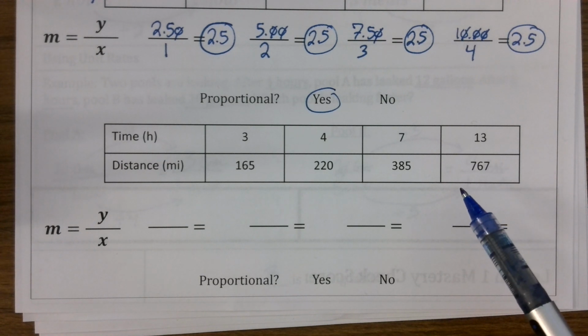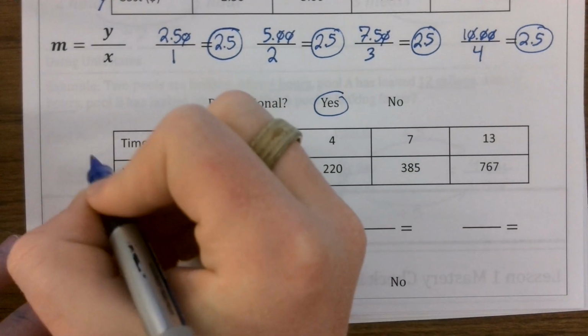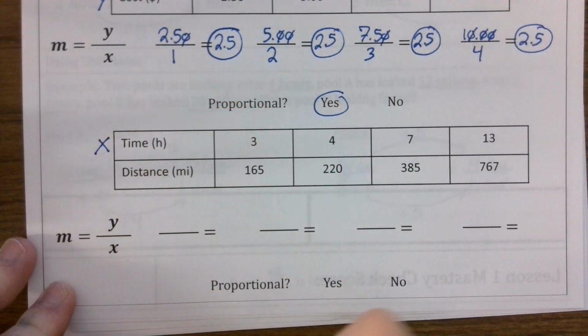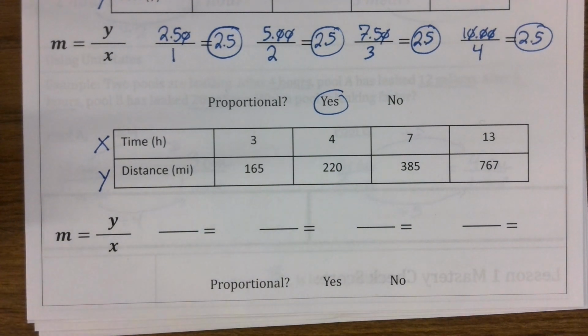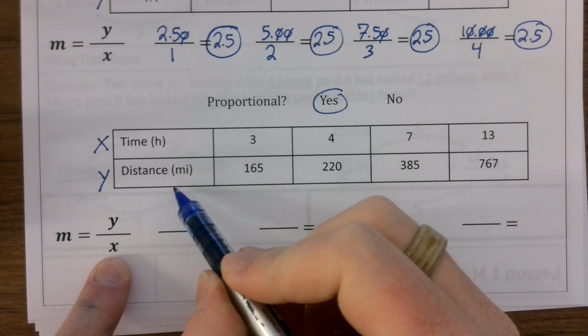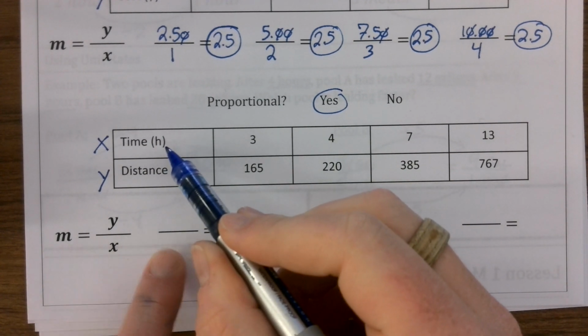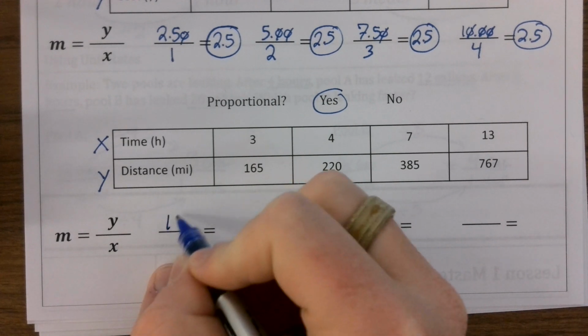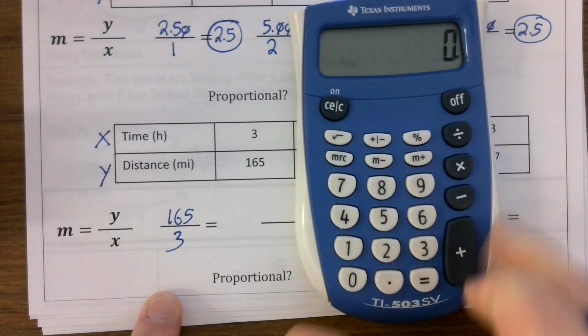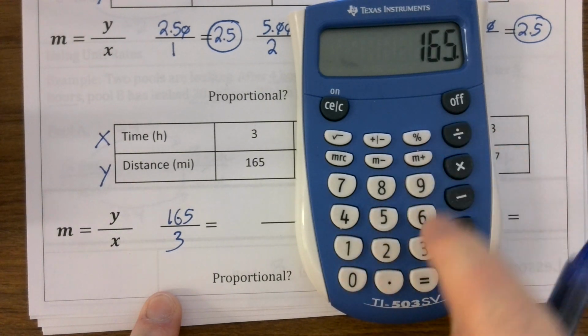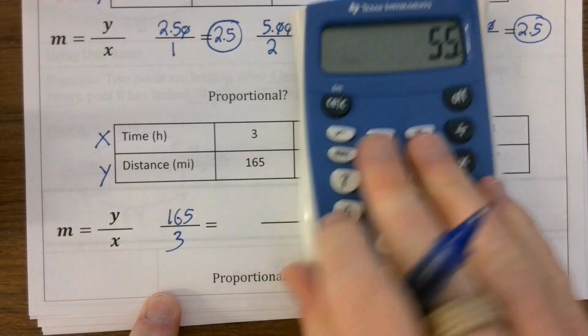If you remember from the pre-module review, we talked about how time is almost always our x, and distance is almost always our y, or dependent variable. We're going to do the same thing. We're going to do y divided by x. So we're going to do our distance divided by our time. So our first set here, we have 165 miles in 3 hours. 165 divided by 3, we get 55.